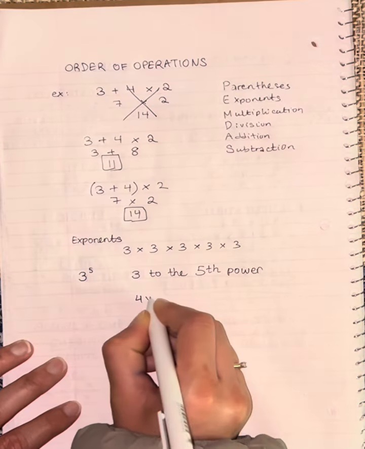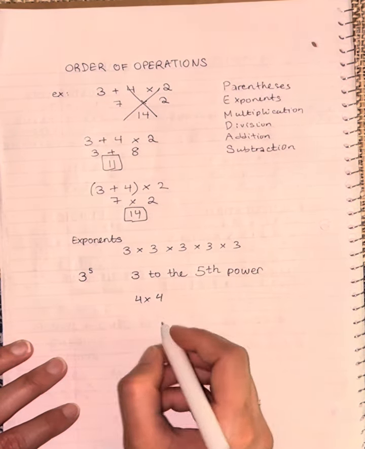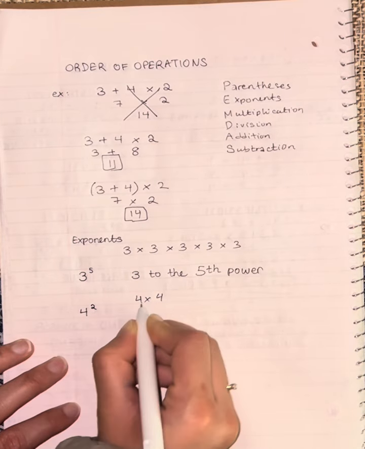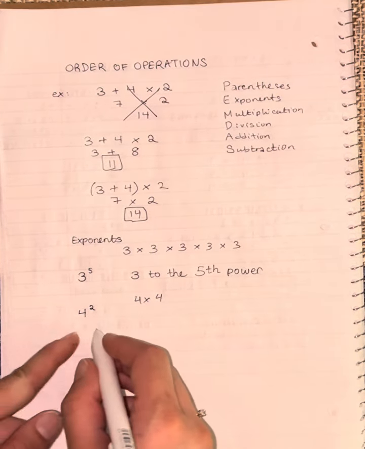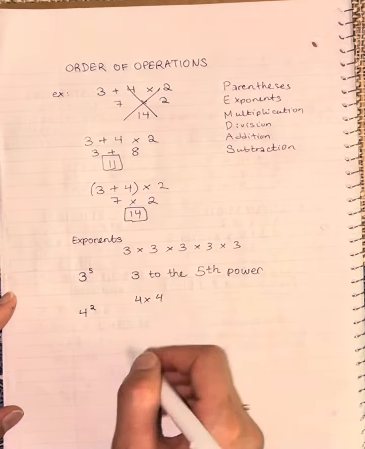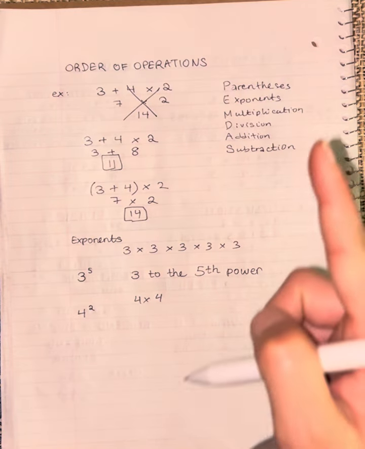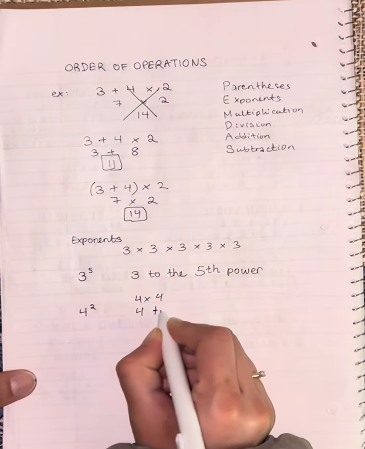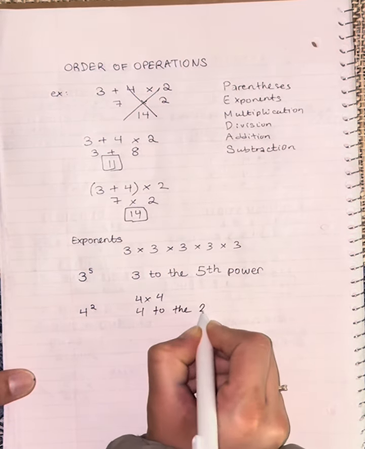Let's say we have 4 times 4. You know that's 16, right? But in reality, we would just write 4 to the power of 2. There's 2 4s. That tells me, okay, I need to multiply 4 times 4, meaning I need to multiply 1 4 to another 4, so 2 4s in total, and that gives me 16. And that would be 4 to the 2nd power.